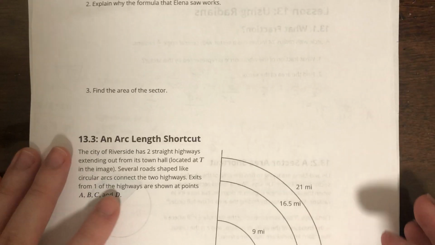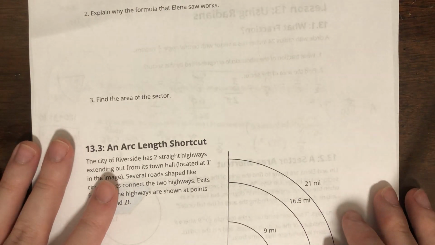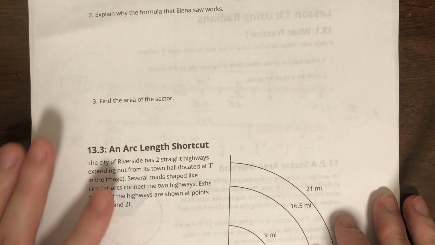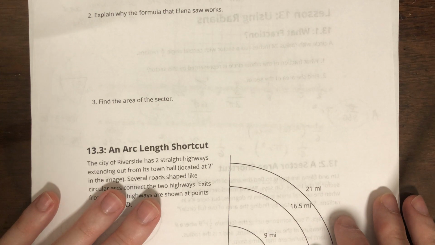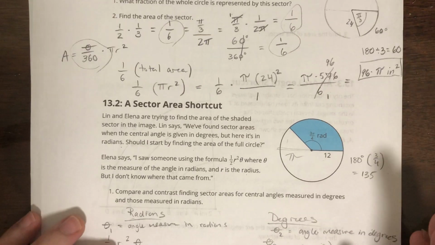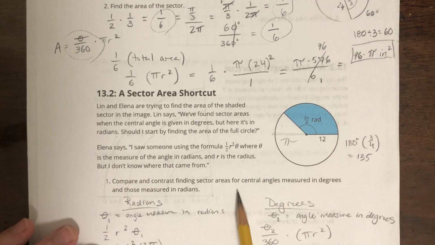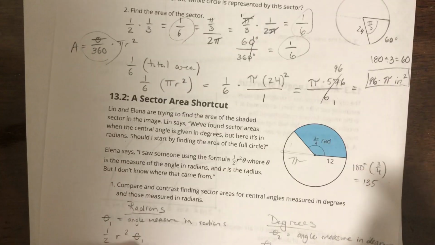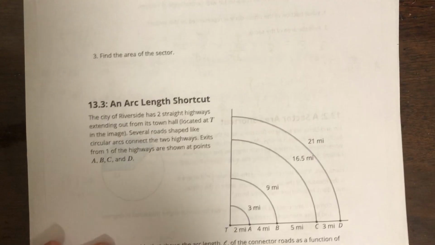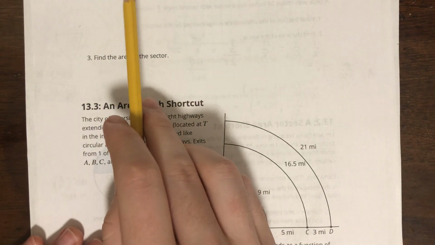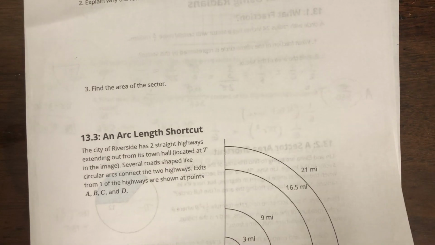All right, so number 2, explain why the formula that Elena saw works. Okay, I'm sorry, confused by number 3. I don't know why number 3 is asking to find the area of the sector. We did that. Okay, so explain why the formula that Elena saw works.